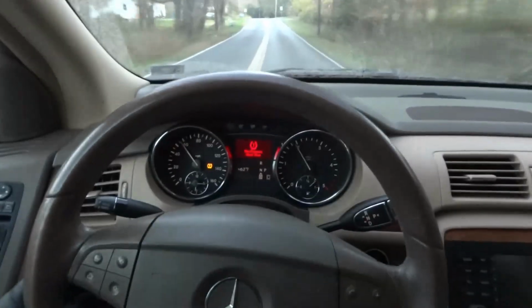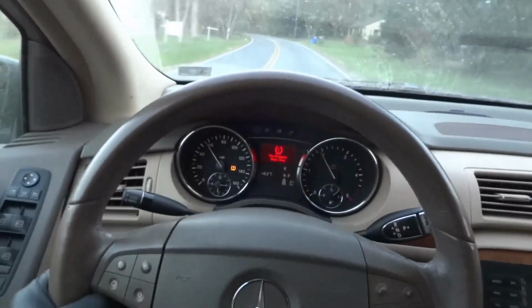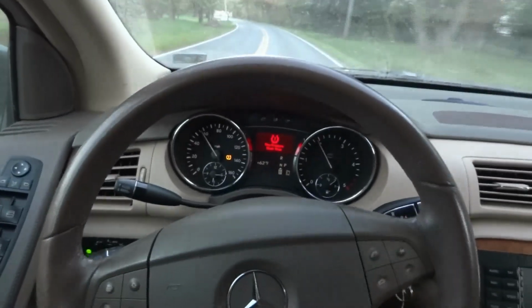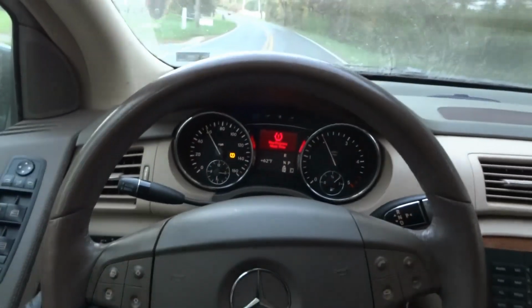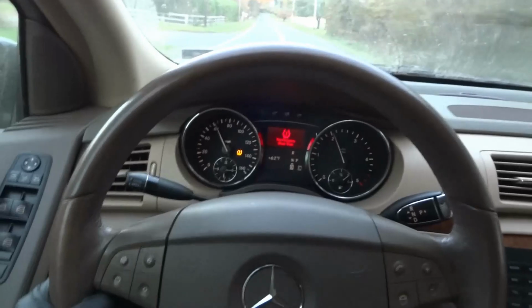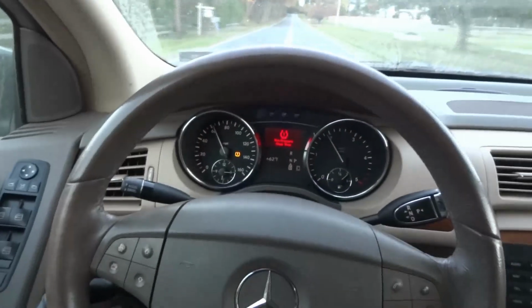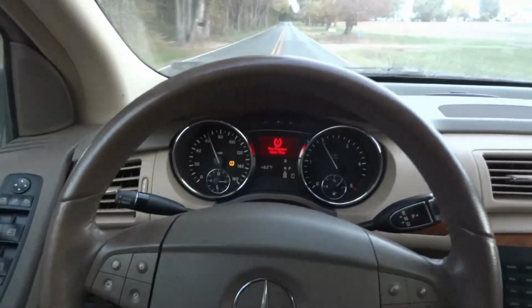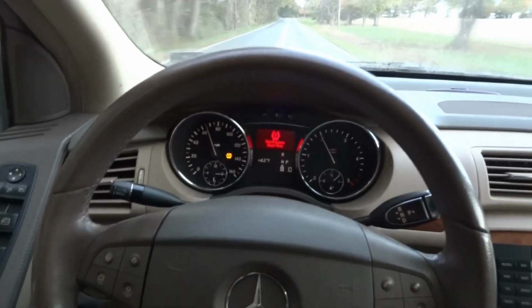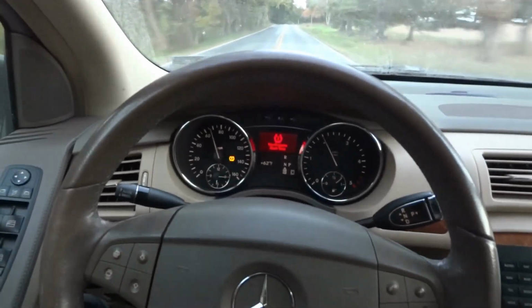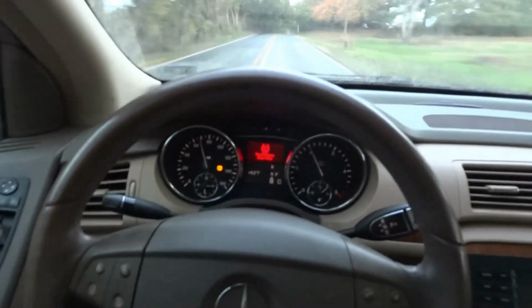So let's see how this is gonna drive. The vehicle drives well. It shifts well. I'm looking at the data right now. Everything looks good on the scan tool. So my boost graph is increasing and decreasing nicely and smoothly.